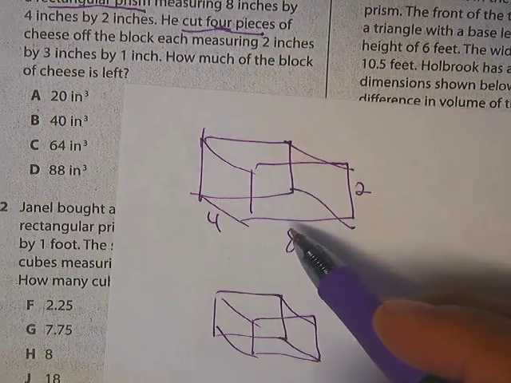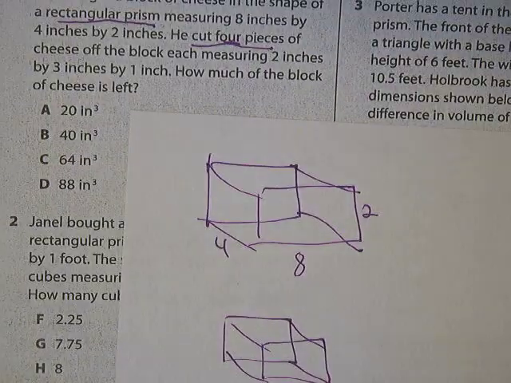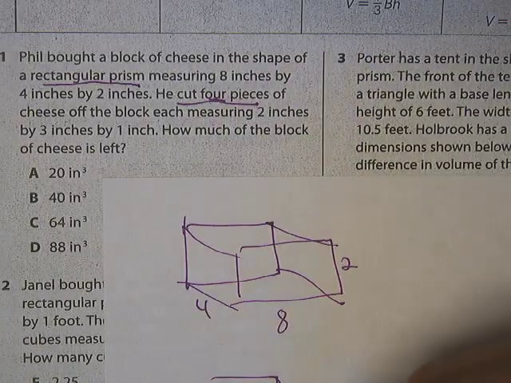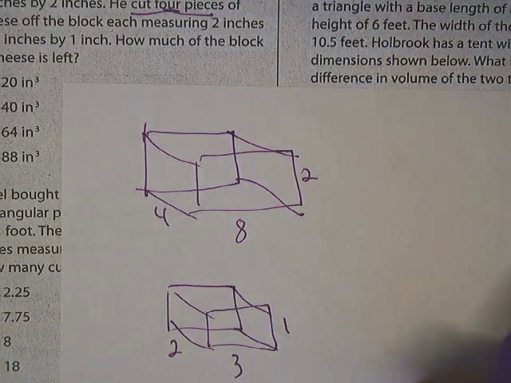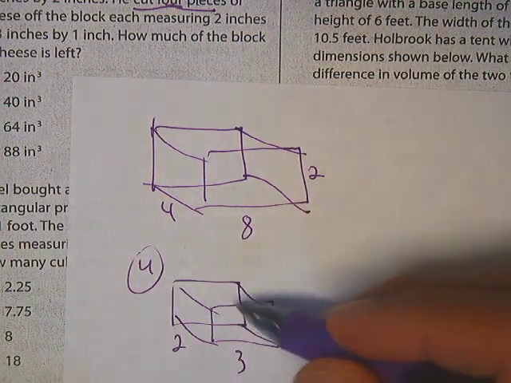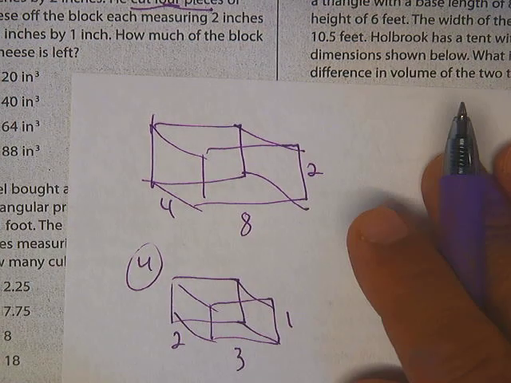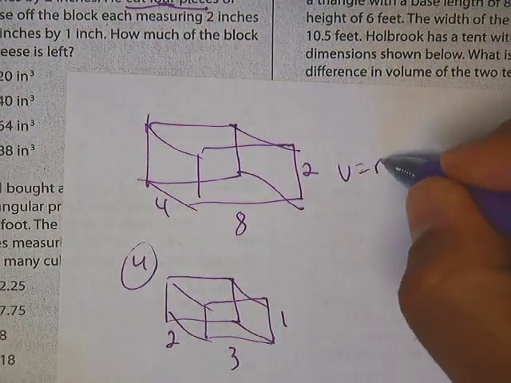He's cutting it from here, and then they're going to measure 2 by 3 by 1. So 2 by 3 by 1. He's going to cut 4 of these pieces. This is just one of them. Well, this is how much total cheese he has.